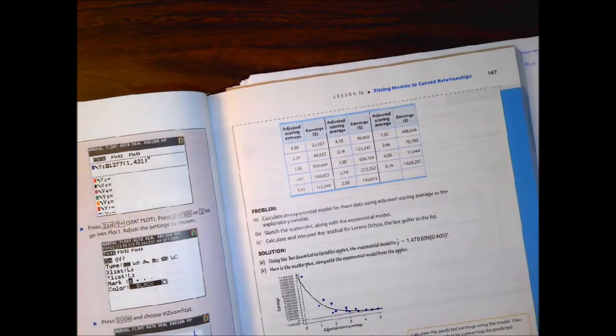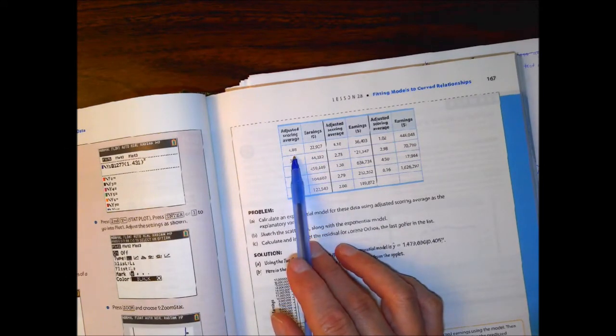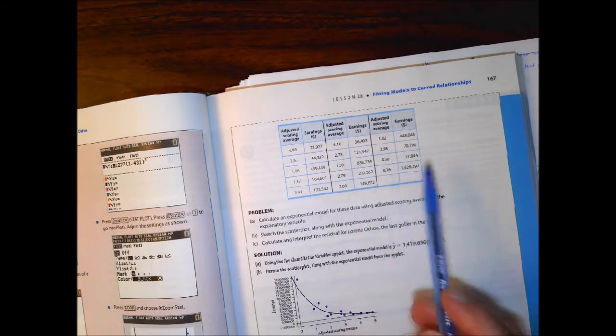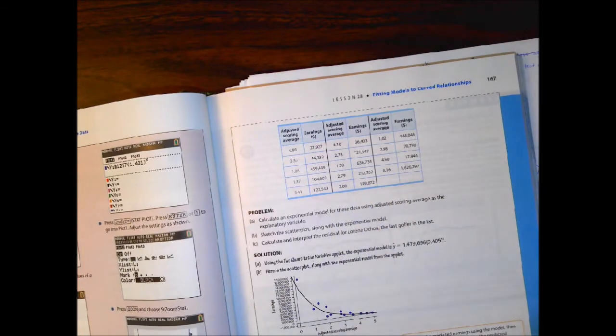Lower scores are better in golf, by the way. So here's our data. Here's their average score above 70, and their earnings. I'm going to go to Desmos, put these in, and show you how to get an exponential model.